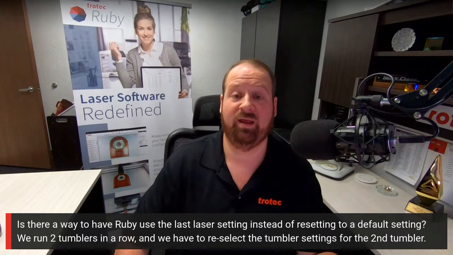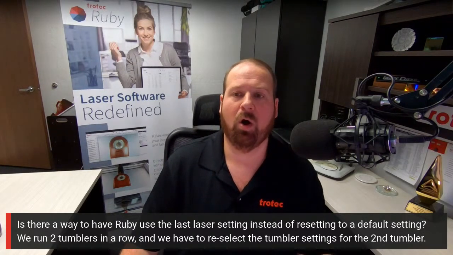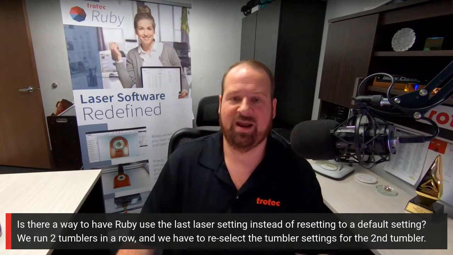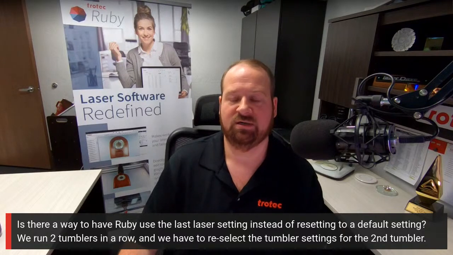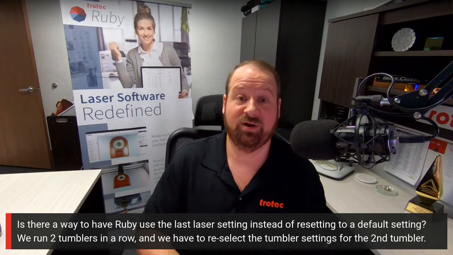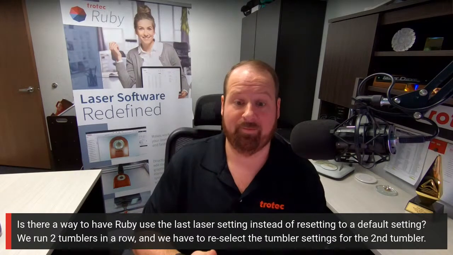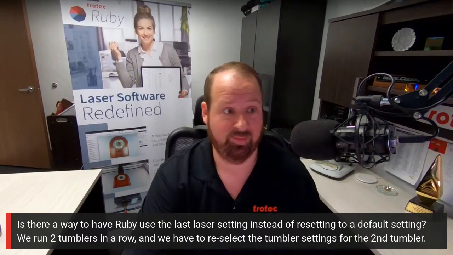In the Ruby software, you can actually identify what order it's going to be run. You can also add a feature that does the overlapping. If you have two different colors that are overlapping, it's only going to engrave what's seen. But there's a feature in Ruby called overlap mode. Let me go back to my Ruby screen, and I will show you what I mean.